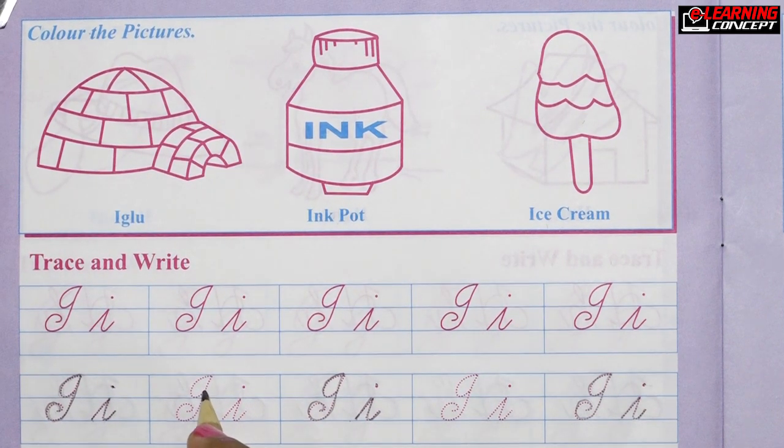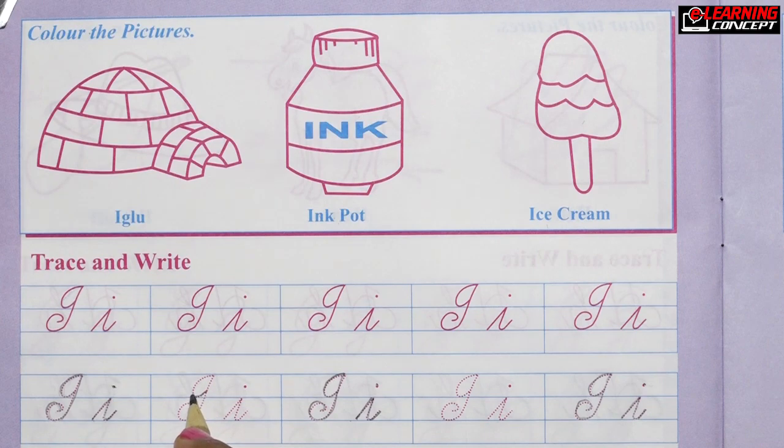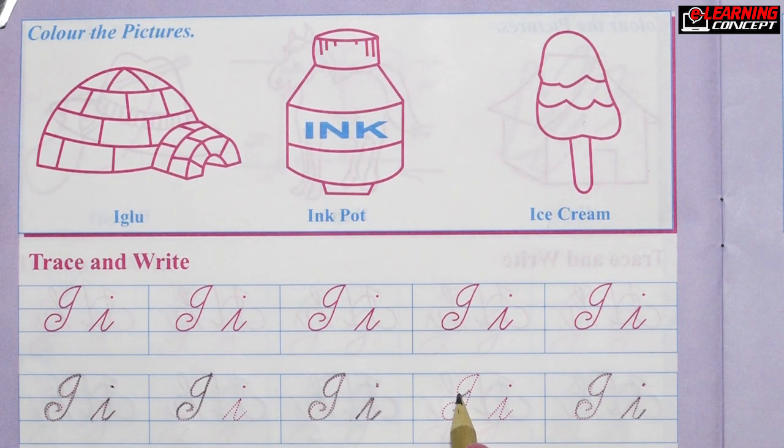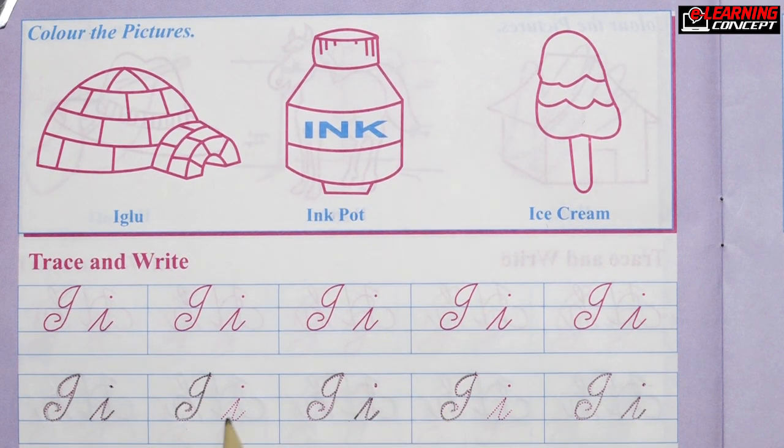Put your pencil second line, and second line to go up, first line make small curve, and first line to go down, third line, and third line turn to inside. This is capital I. Put your pencil second line and go up, first line make small curve, and first line to go down, third line, and third line to turn inside.